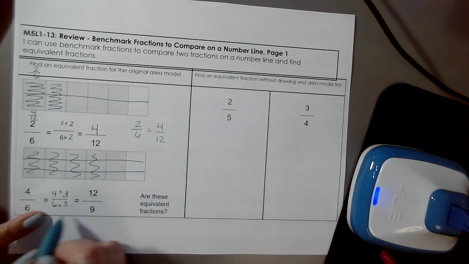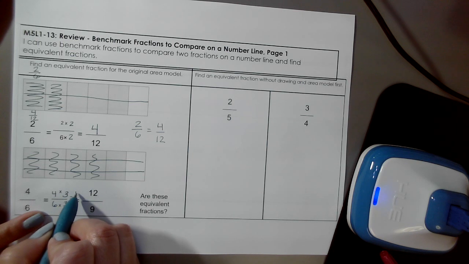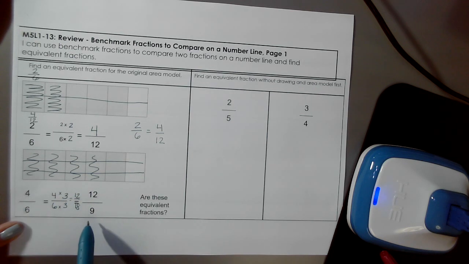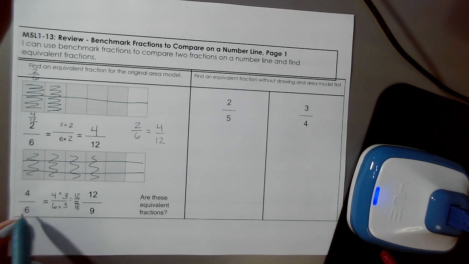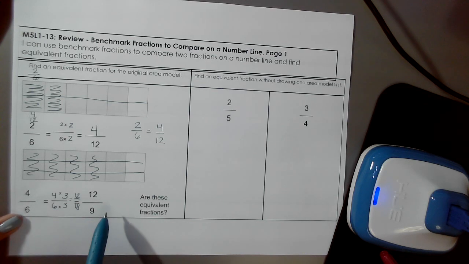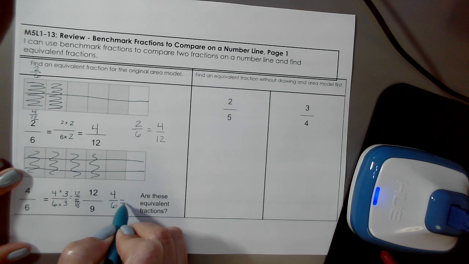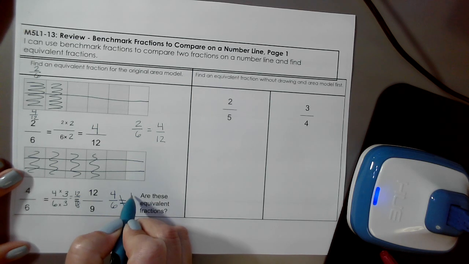Okay, this would actually give me 12/18. So is 4/6 equivalent to 12/9? No, because 6 cannot go into that 9. So 4/6 is not equivalent to 12/9.